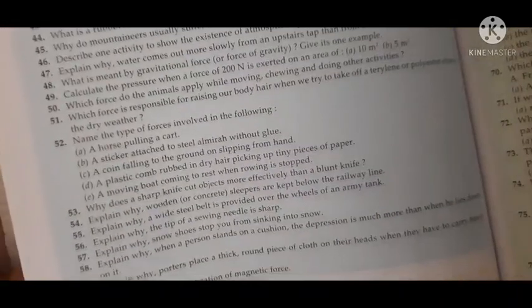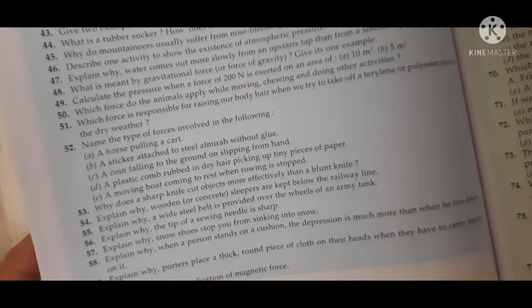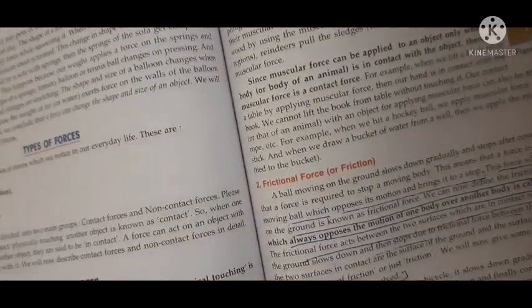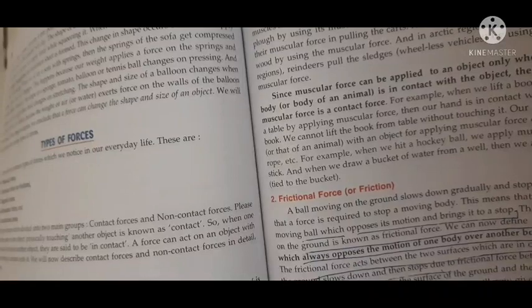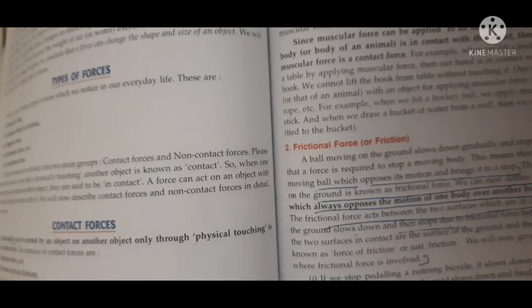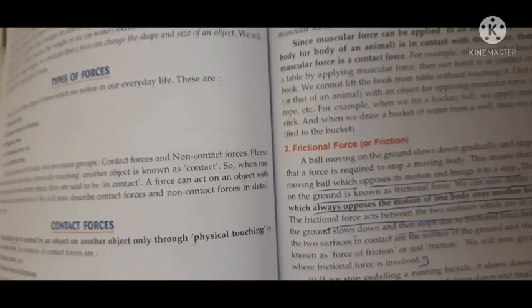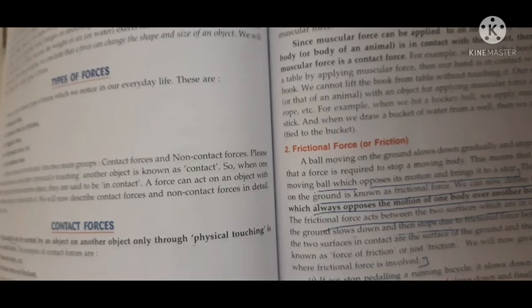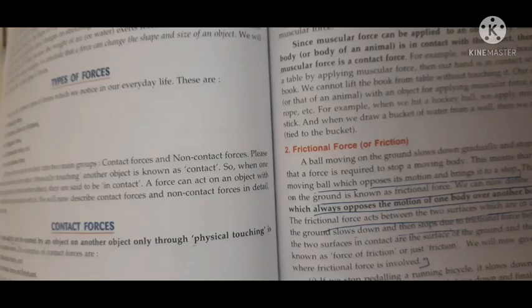See in your books, long answer type question I am discussing. Question number 62, second part. Explain why frictional force is said to be a contact force. Why frictional force is a contact force? Frictional force is a contact force because it comes into play only when two objects are in contact with each other, as it opposes the motion of the object. So when two objects are in contact, okay, then only it comes into play and it opposes the motion of the object. So that is why it is a contact force, because here two objects, they touch each other.